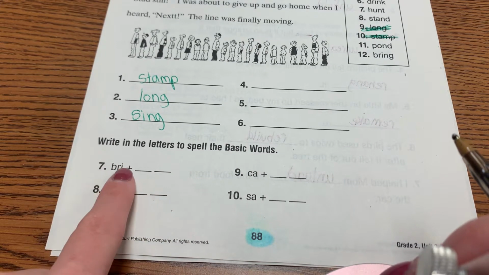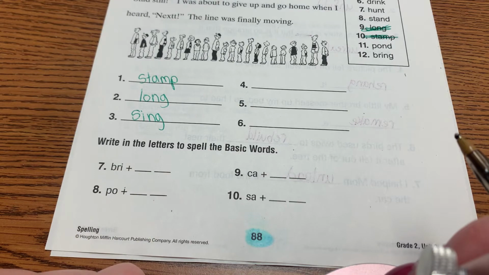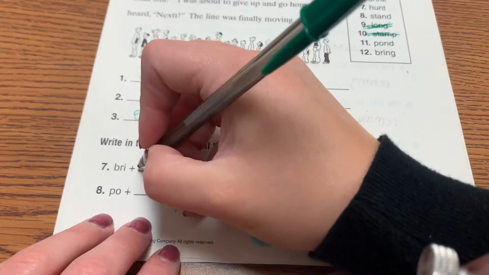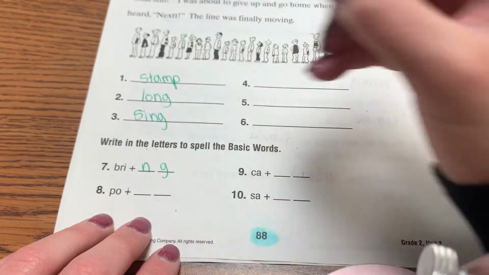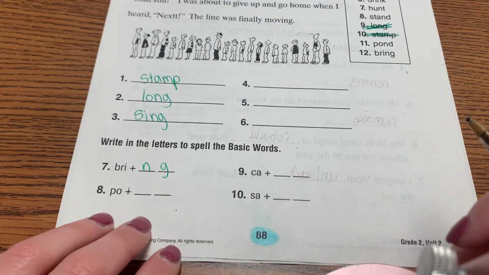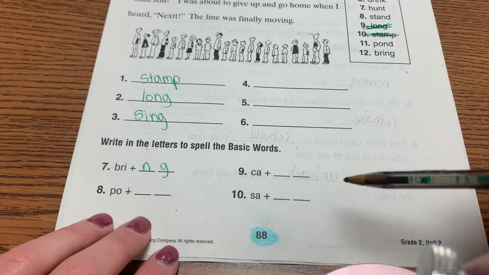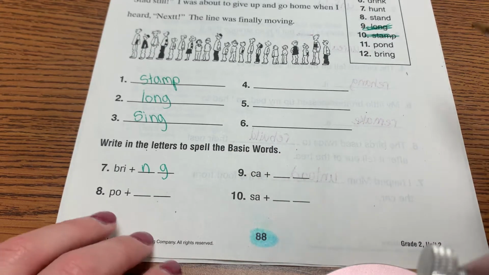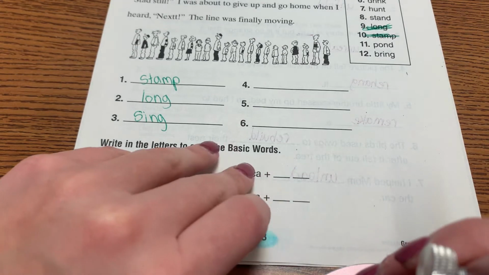So B-R-I, what could I add to these? N-G for bring. Okay, and I do believe, yeah, these are your spelling words. So you will make your spelling words by adding the final consonant blends.